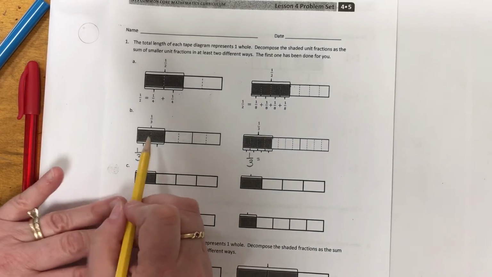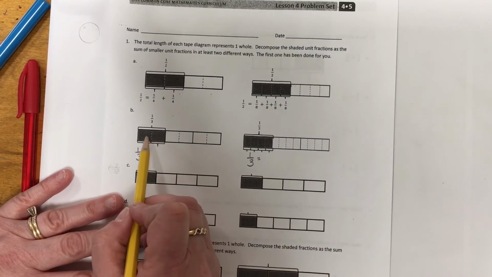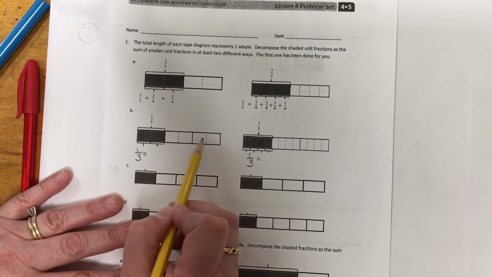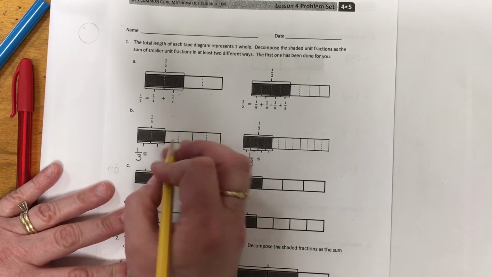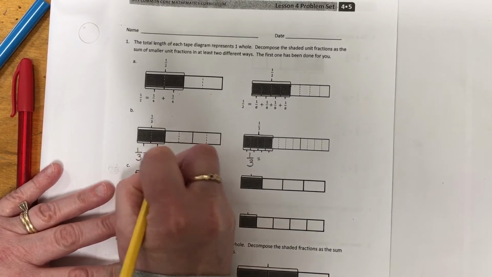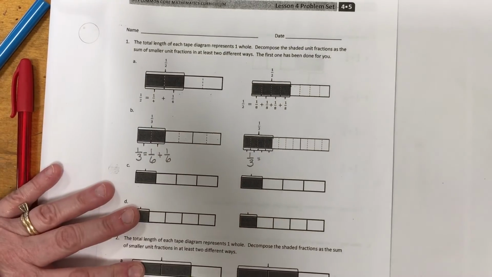So, how many parts do I have now? 1, 2, 3, 4, 5, 6. So, it's 1/3 equals 1/6 plus 1/6. They're the same.